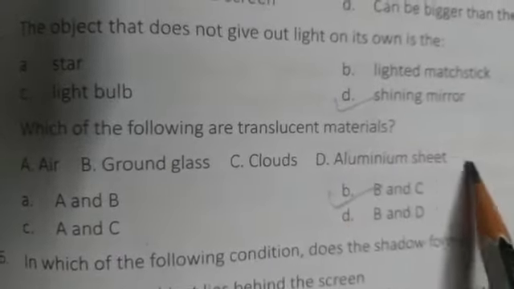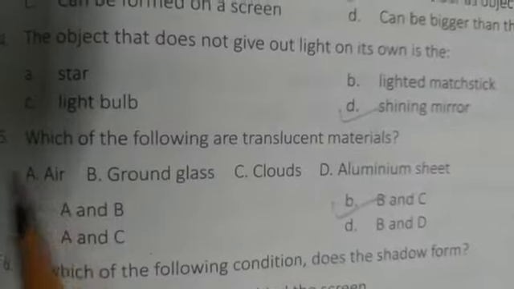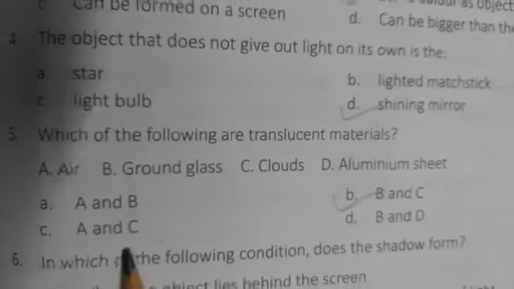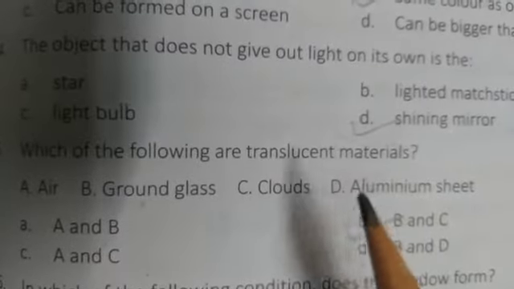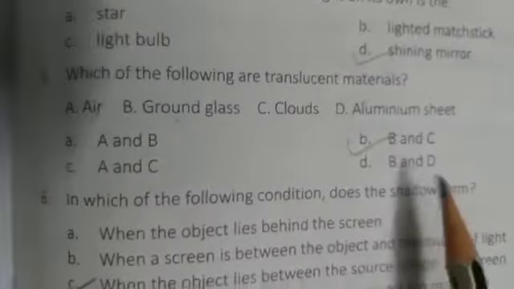Okay. Now fifth one is, which of the following are translucent materials? So first one, A, air, B, ground glass, C, clouds, D, aluminum sheet. These four are given, and options are A and B, B and C, A and C and B and D. So B and C, ground glass and clouds, are translucent materials because they allow light to partially pass through them. Partially they can allow the light to pass through them.